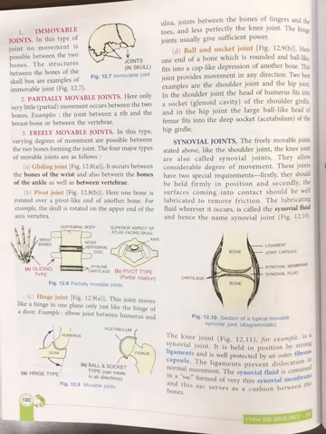The gliding joint occurs between the bones of the wrist and also between the bones of the ankle as well as between the vertebra. You all must have seen that your hand can rotate all around on your wrist. So this type of joint is present between the bones of the wrist, bones of the ankle, and even between the vertebrae.